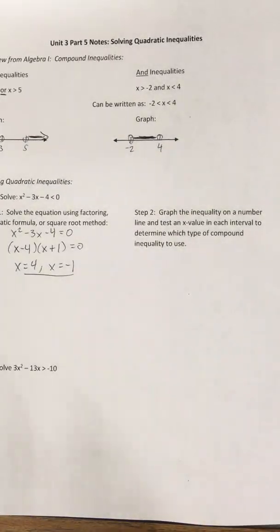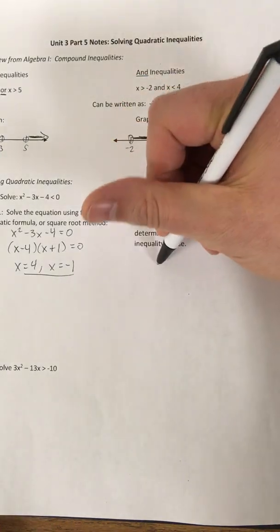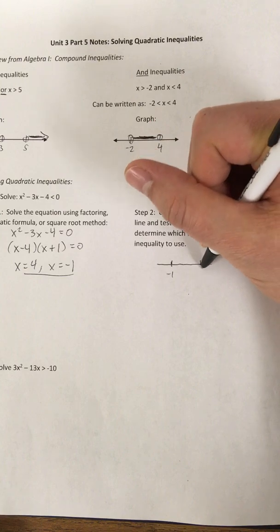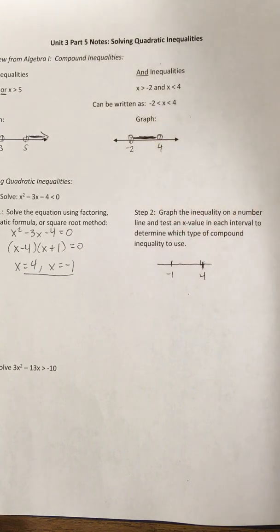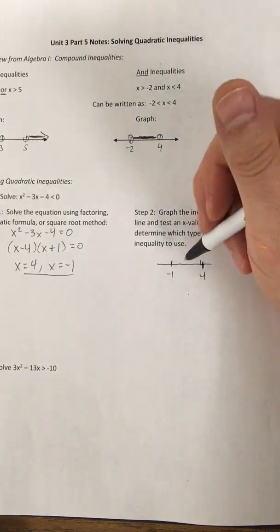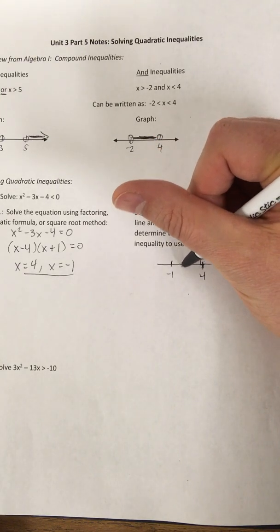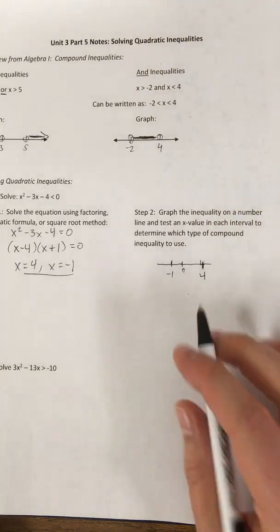What we're going to do is just check a number between them. So let me just draw a little number line right here. Here's negative 1. Here's 4. I want to pick a number in between them to try. What's a nice, easy number in between negative 1 and 4? The easiest number is 0. So let's just check 0.